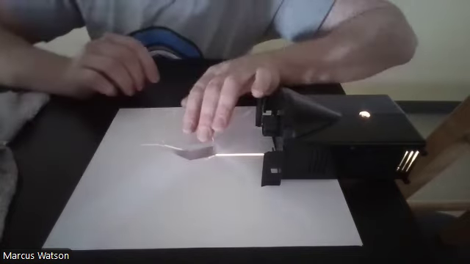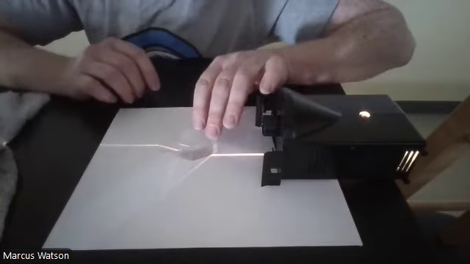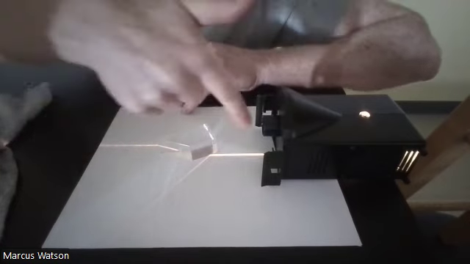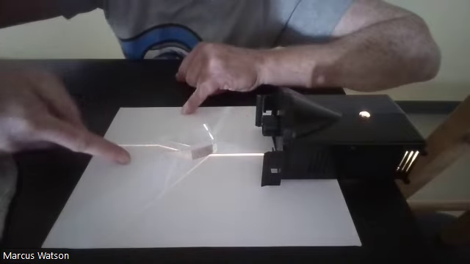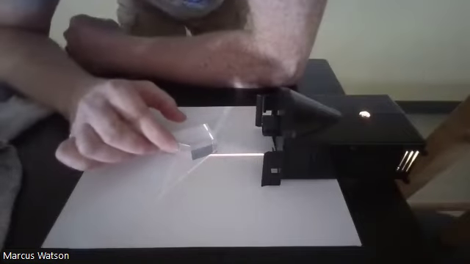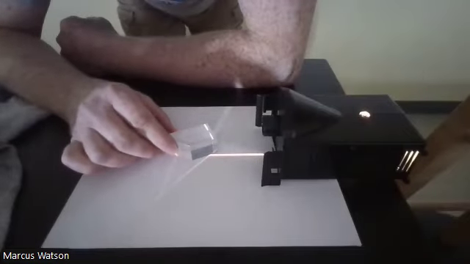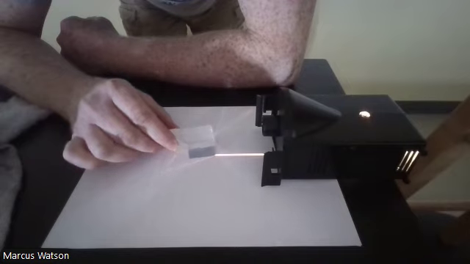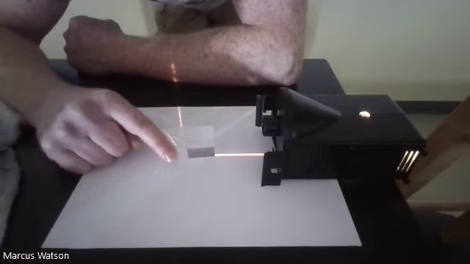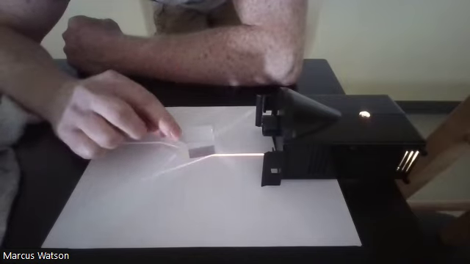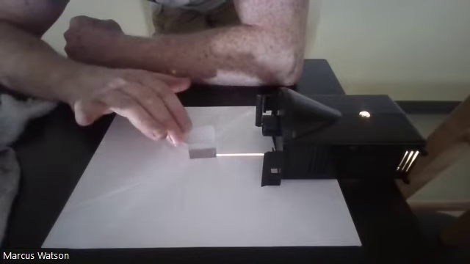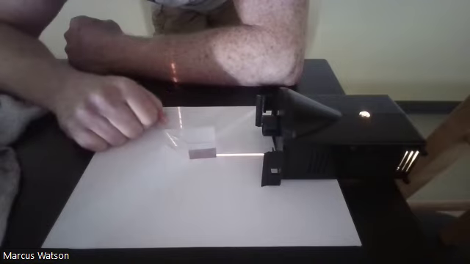Well, there we go. Here it is. There's my displaced beam. The incoming beam is way over here, and now it's refracted out here. But as I turn it and turn it and turn it, all of a sudden this thing appears. And it's not exiting the material over here anymore. That's a pretty big change, going from a kind of straight path there to this path over here.